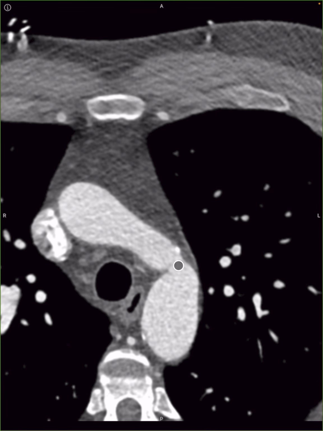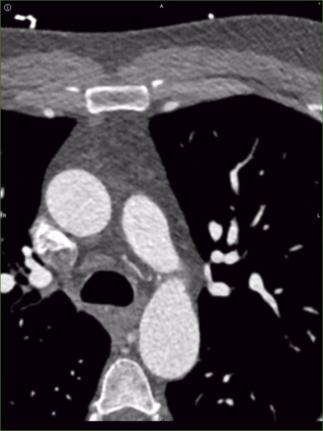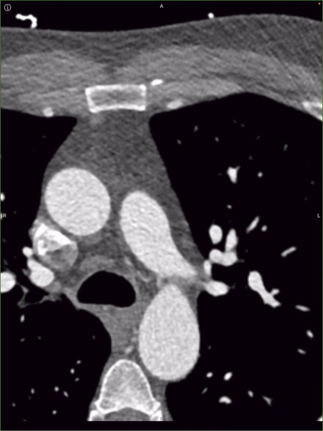So remember that I mentioned that the posterior intercostal arteries anastomose with the anterior intercostal arteries, which are branches of the internal mammary. So in this case, these posterior intercostal arteries are not getting blood from the descending aorta. Instead, the blood is going from the posterior intercostals to the descending aorta, providing a collateral pathway in this patient.